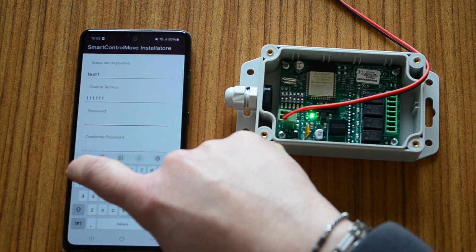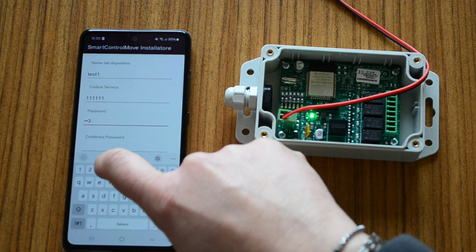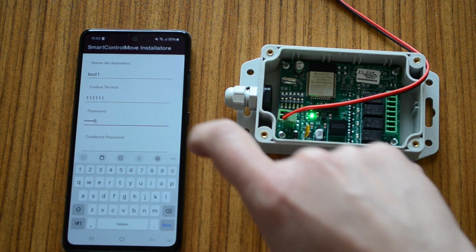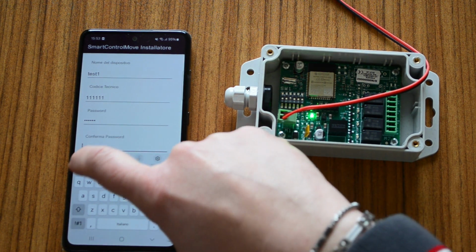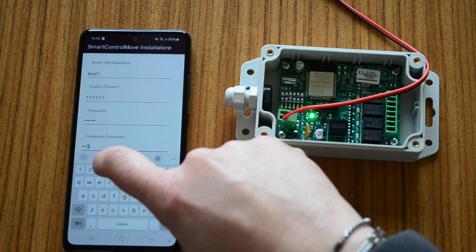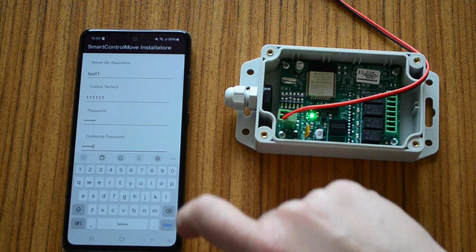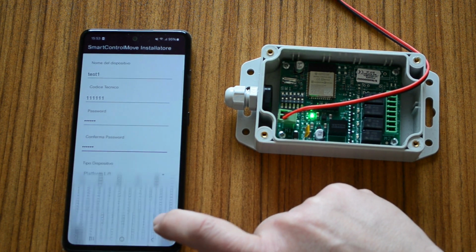Password. The installation technician will have to choose a password of 6 numeric digits without spaces, which will be communicated to the users of the user app, who will use their smartphone to move the device. Confirm password. In this field, it is necessary to rewrite the previous number to confirm the entered password.